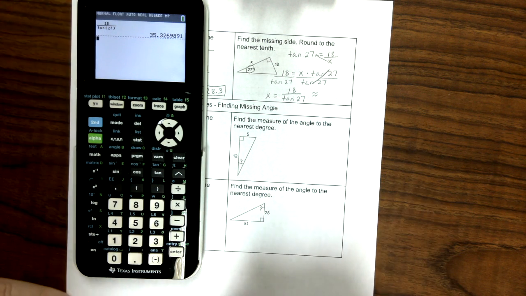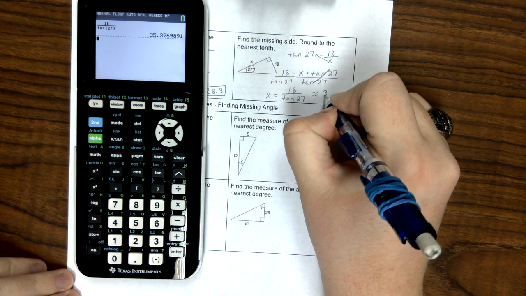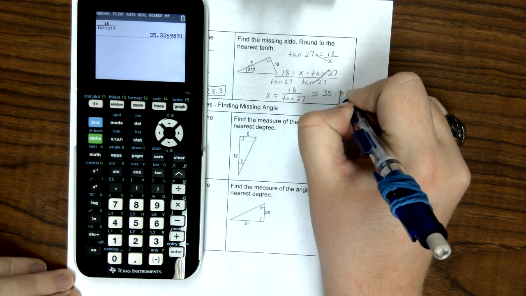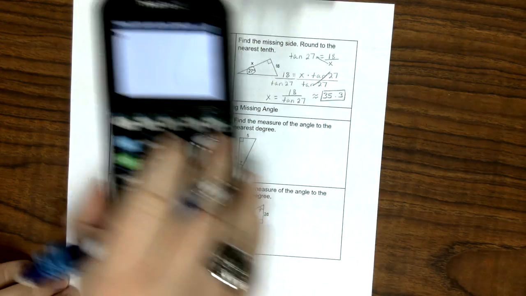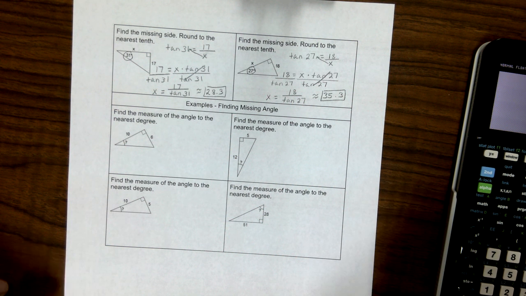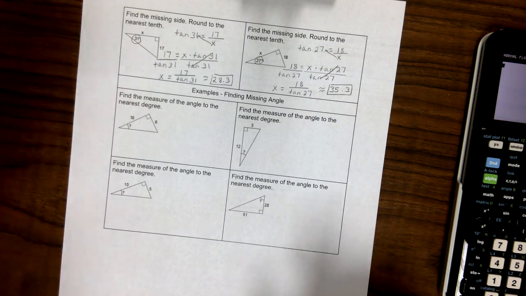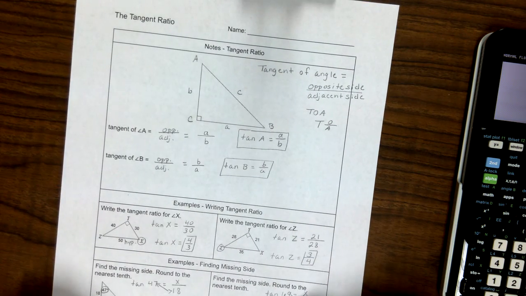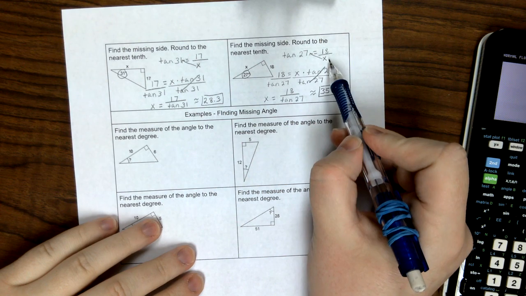And that's roughly, because it's not exact, 18 over tangent 27. Sorry, I made a mistake on my paper that I'm looking off of. But yeah, we're right. So this is 35.3. I need to fix that in a minute. Anyway, all right, so that's how you find missing sides. So you're either going to find the side that's opposite, like we did here. Well, you barely can see it, like the opposite side here, or you're finding the adjacent side.